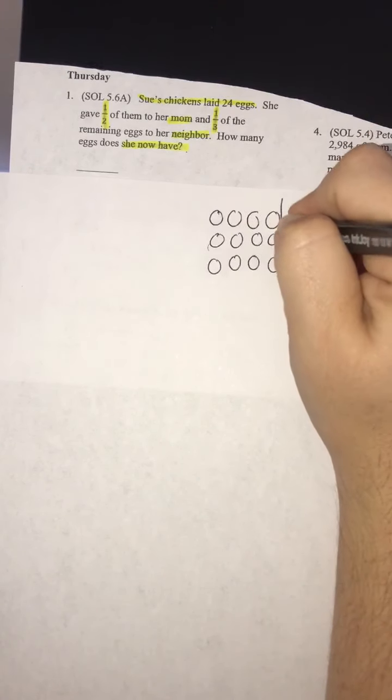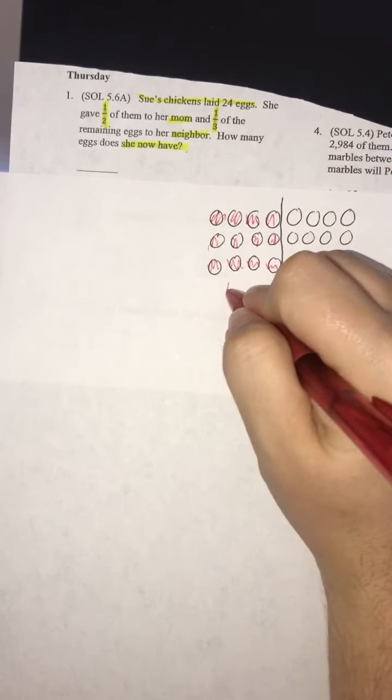Okay, so she gives half to her mom and a third of the remaining eggs to her neighbor. So we have to give away some to mom first and then take a third of the remaining eggs. And then we should be able to figure out how many she has now. So I'm going to cut it in half. Ready? And I'm going to, in red, mark out what she gave mom. Does everyone agree that half of her eggs went to her mother? There they are. Okay, now we're going to move on.